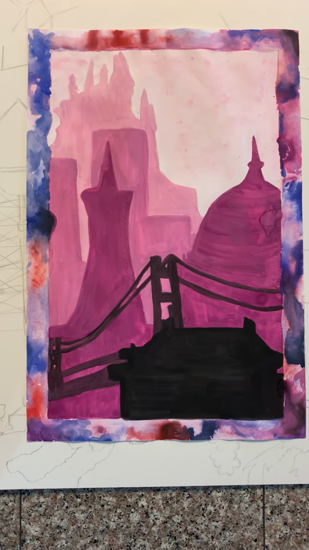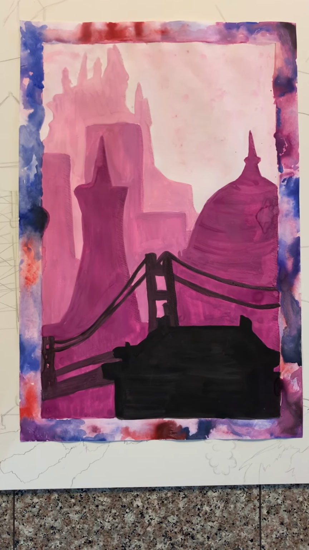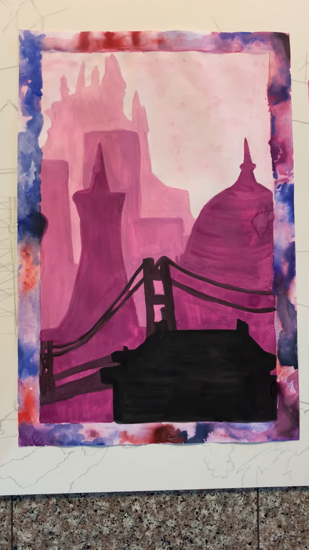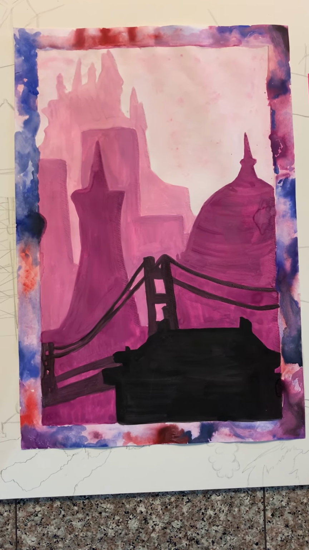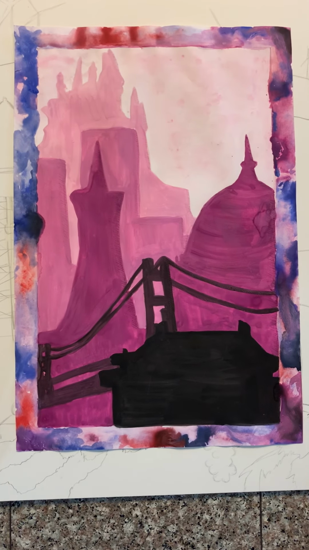For this project, we're going to focus on tints, shades, and tones. A tint, remember, is a color plus white. A tone is a color plus gray, so both black and white. And a shade is a color plus black.